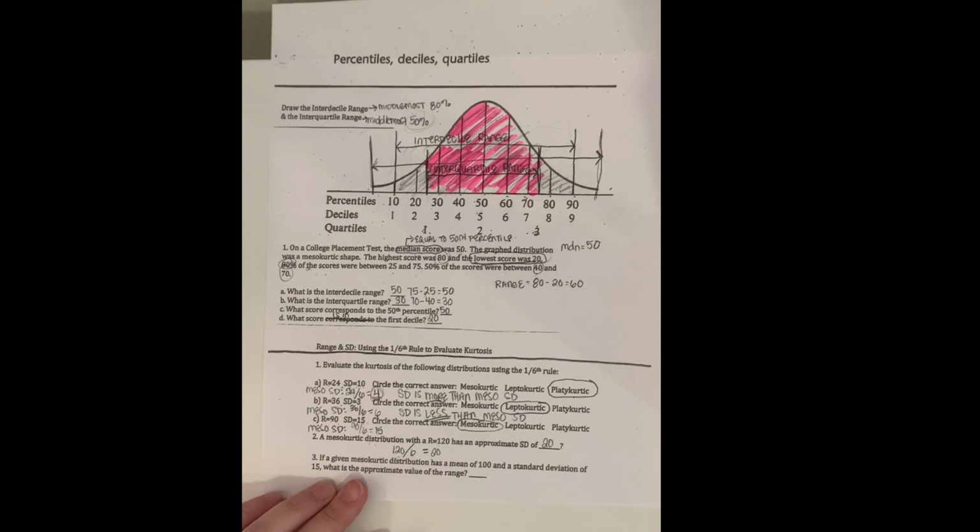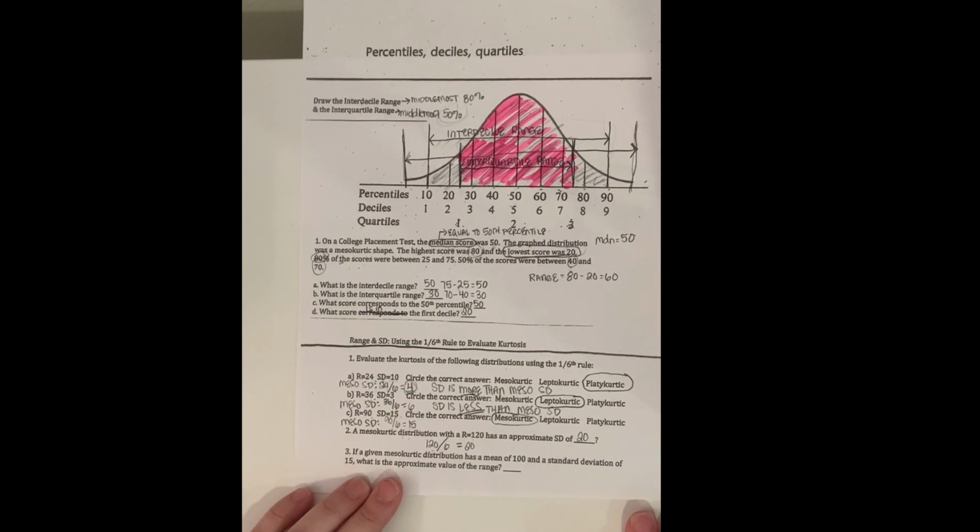And then number 3, if a given mesokurtic distribution has a mean of 100 and a standard deviation of 15, what is the approximate value of the range? Well, all I need to know is the mesokurtic distribution and the standard deviation. The mean is really neither here nor there, it's just kind of extra information. But if you give me the standard deviation and tell me it's normal, I can just work the opposite way to give you what the range would be.